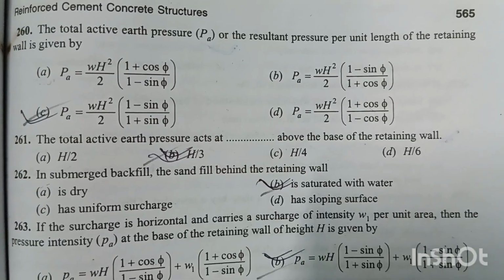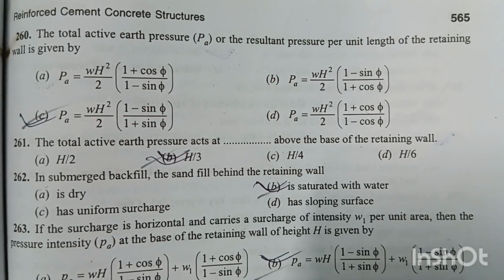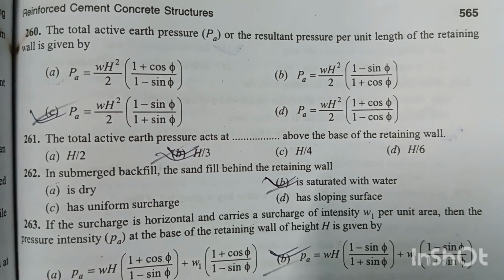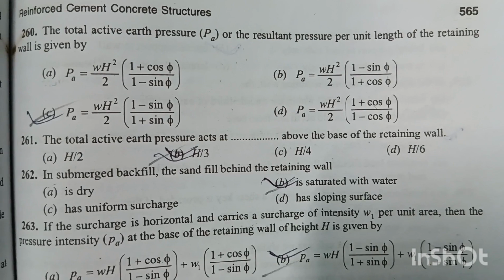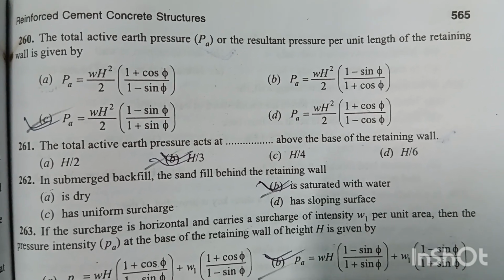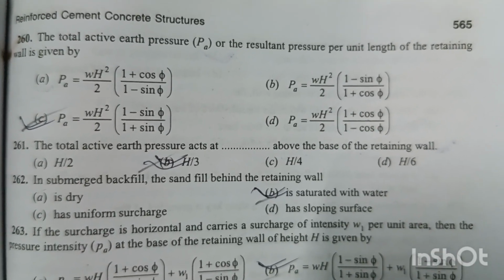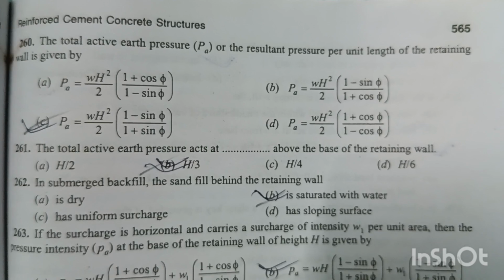Question number 260. The total active earth pressure Pa or resultant pressure per unit length of the retaining wall is given by. Option C is the right answer. Pa equals w h square by 2 into (1 minus sin phi) by (1 plus sin phi). Question number 261. Total active earth pressure acts at h by 3 above the base of the retaining wall. Option B is the right answer.